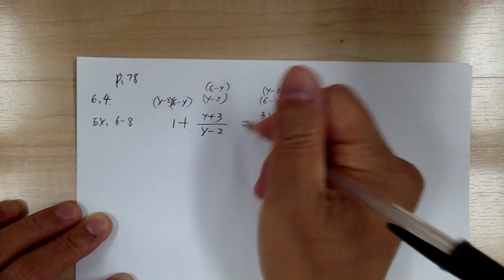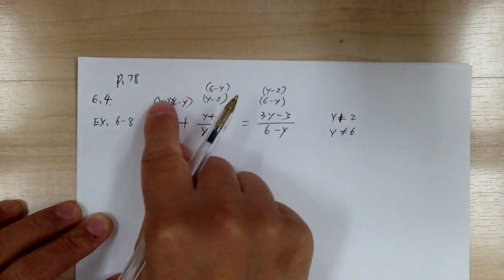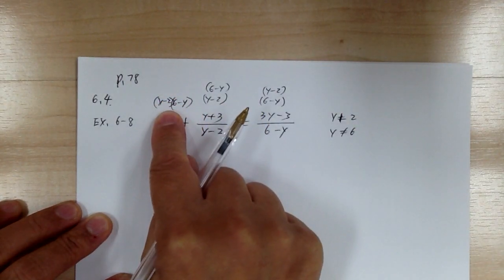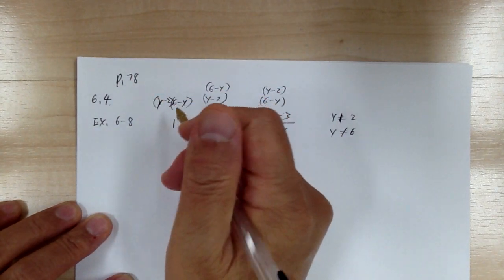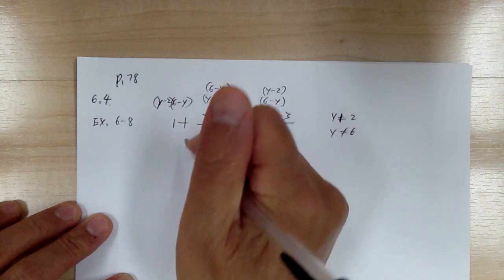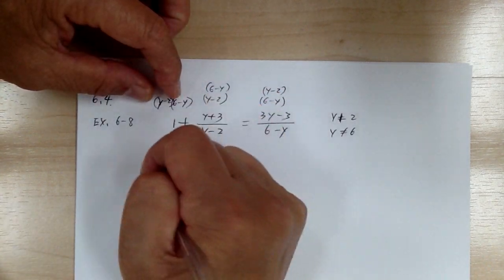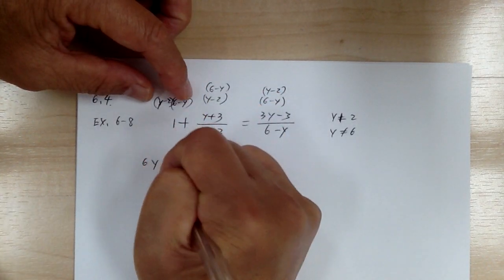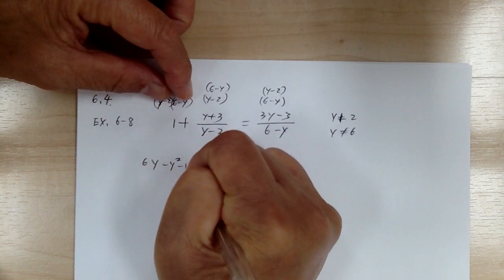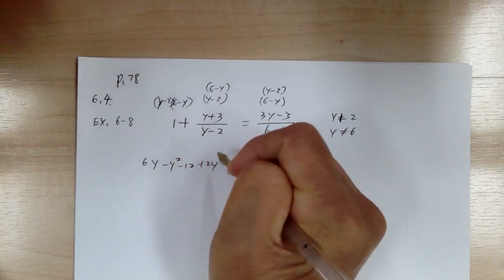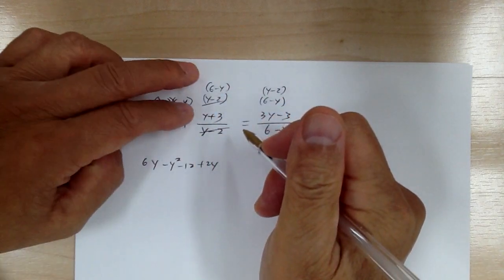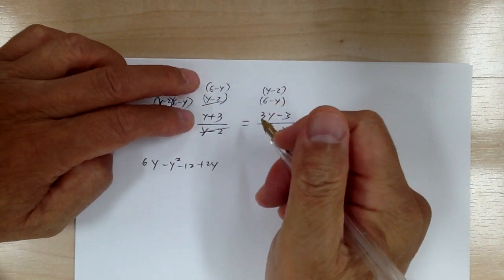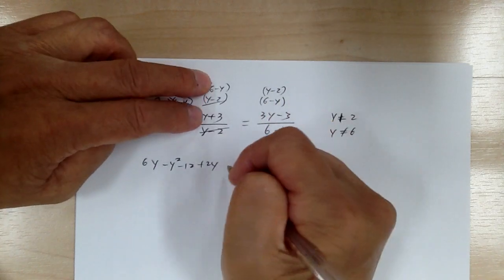Okay, so again, write it down so you can visualize. So this one, nothing to cancel, you can just multiply. So you can use your FOIL method. And when you use your FOIL method, you're going to get 6y minus y squared minus 12 plus 2y. Now this one over here will cancel out. So again, you can use your FOIL method.